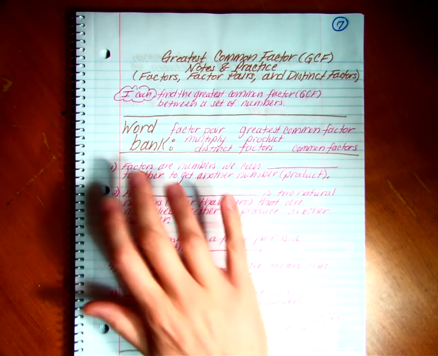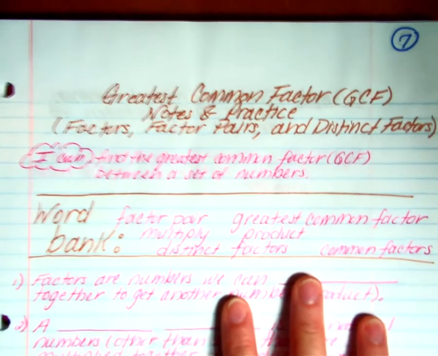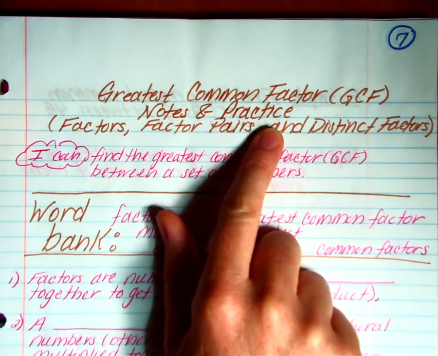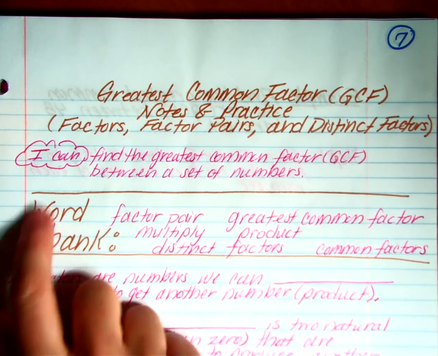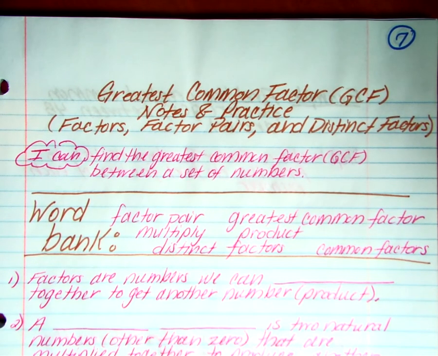Greatest common factor, GCF. Let's zoom in on the first part of this here. Greatest common factor, GCF, Notes and Practice. Notice we're on page 7. I can find the greatest common factor, GCF, between a set of numbers.